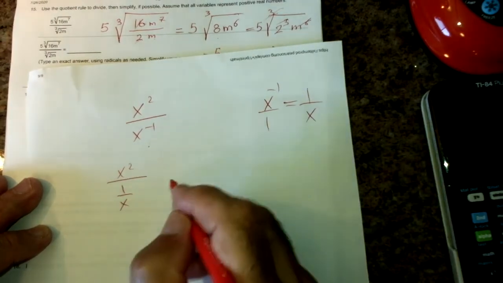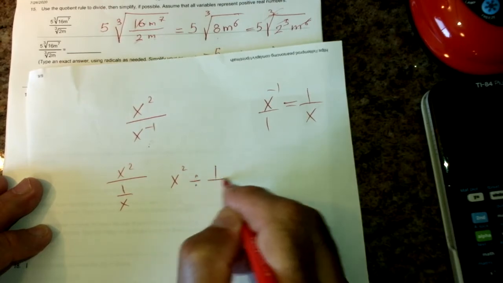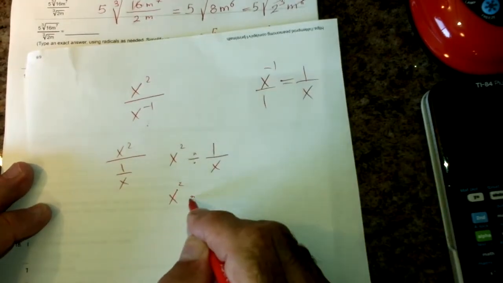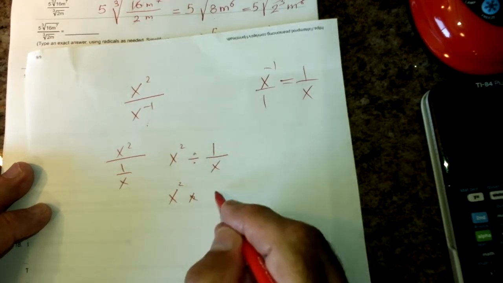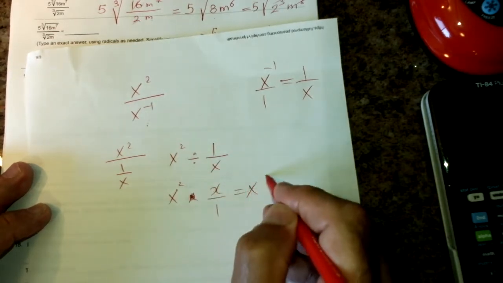Or just say x2 divided by 1 over x, which is x2 multiplied by, when you change your division to multiplication, you reverse it. So it would be x3.